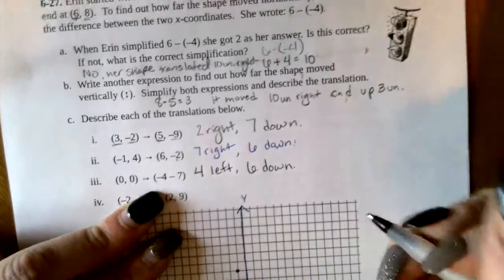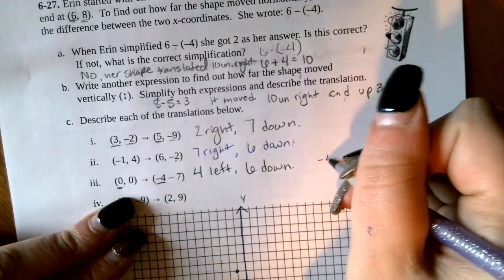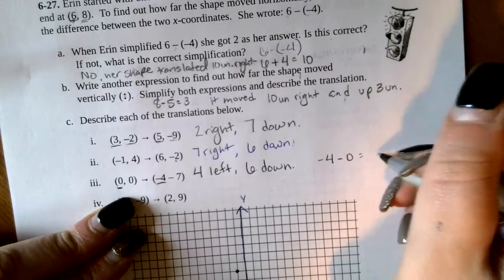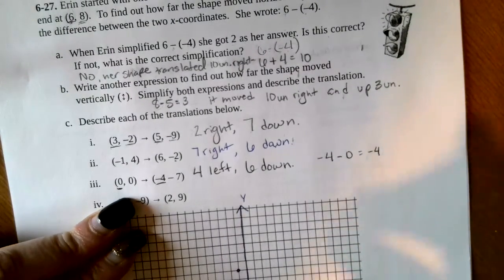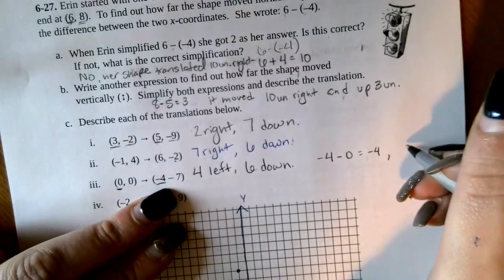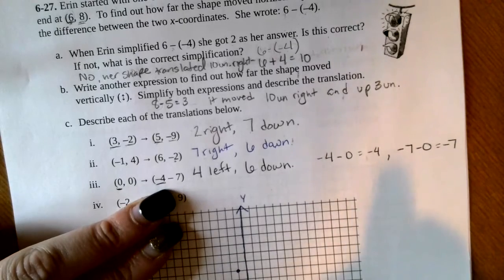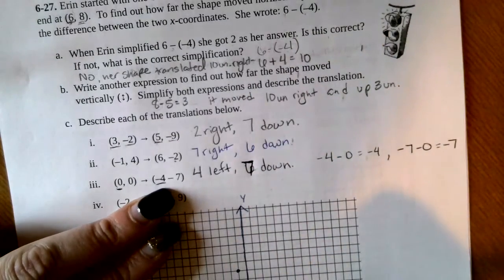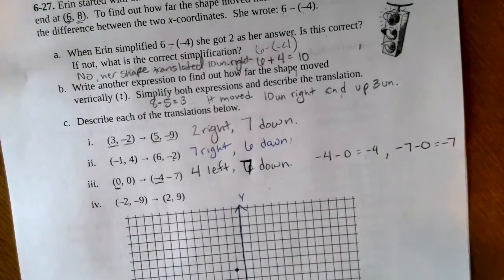And just remember too, with our equation here, I could do my -4. Just write it out here. -4 minus 0 would give me -4, which is why we're moving left. That would be negative because that's into the negative region. And then the other equation for this one would be -7 minus 0 equals -7, which is why we're going down 7. Oh, I miscounted. I'm like, why is this right? This is 7 down. I just didn't count it correctly. Oh yeah, 7. Okay. There we go. Sorry, I messed up when I was counting.